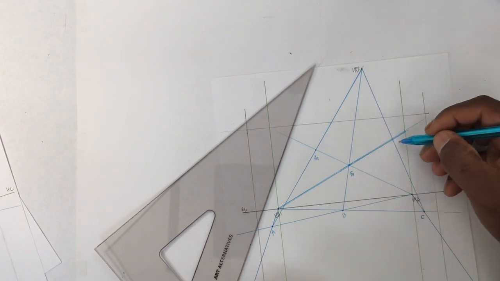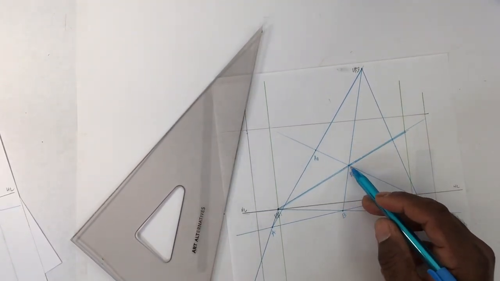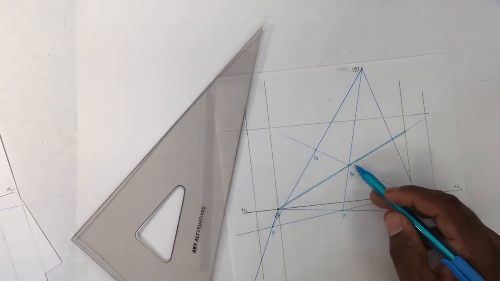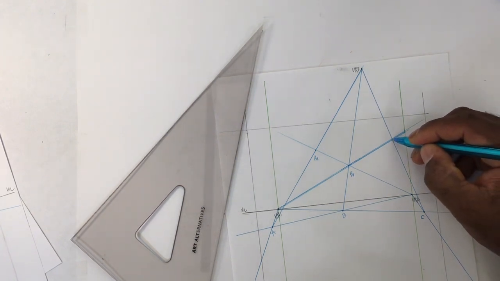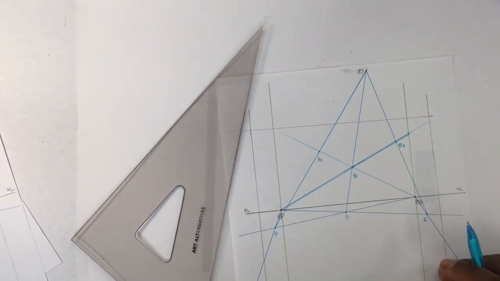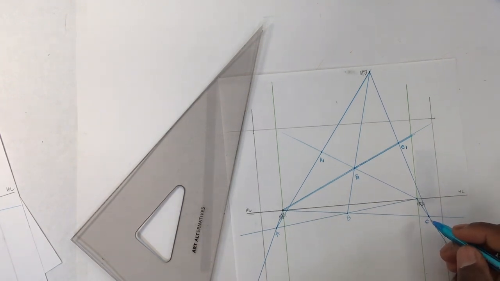So I've got B1 and then point C, that'll be C1. Okay. Now, what do I have?